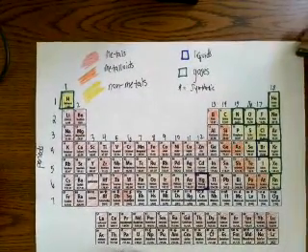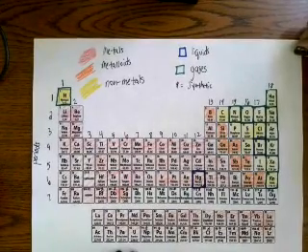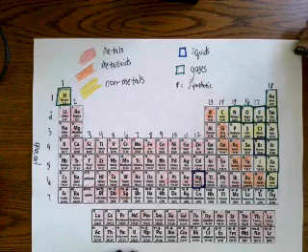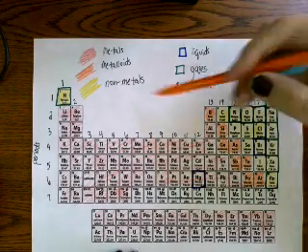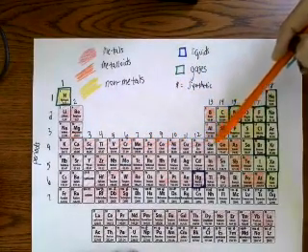The next thing that we need to do is color in or shade in our metals, metalloids, and nonmetals. Most of the periodic table are solid metals. But as you go from left to right, you get less metallic and more non-metallic in nature.